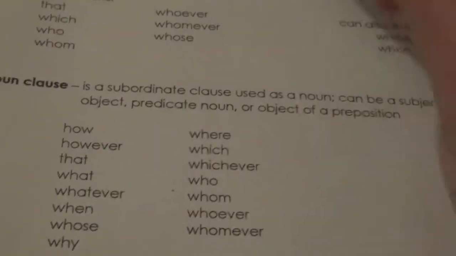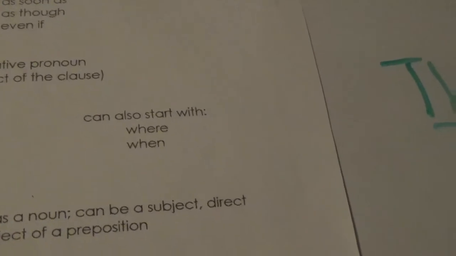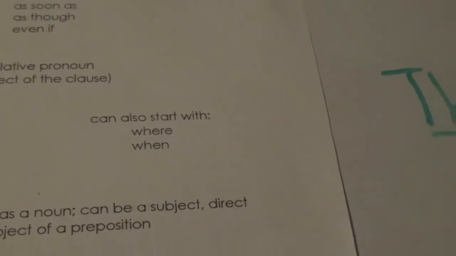And then it talks about noun clauses and some of the words that begin those. So just know these all, right now, just remember these are all words that can begin subordinate or dependent clauses. They also have some other purposes. Some of them can also be used as prepositions sometimes. In that case, they would have an object of the preposition. We'll talk more about that later.